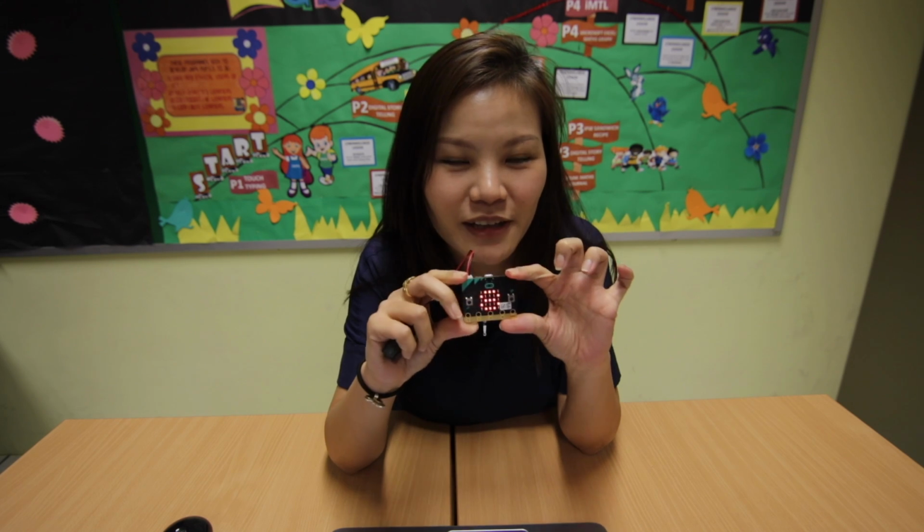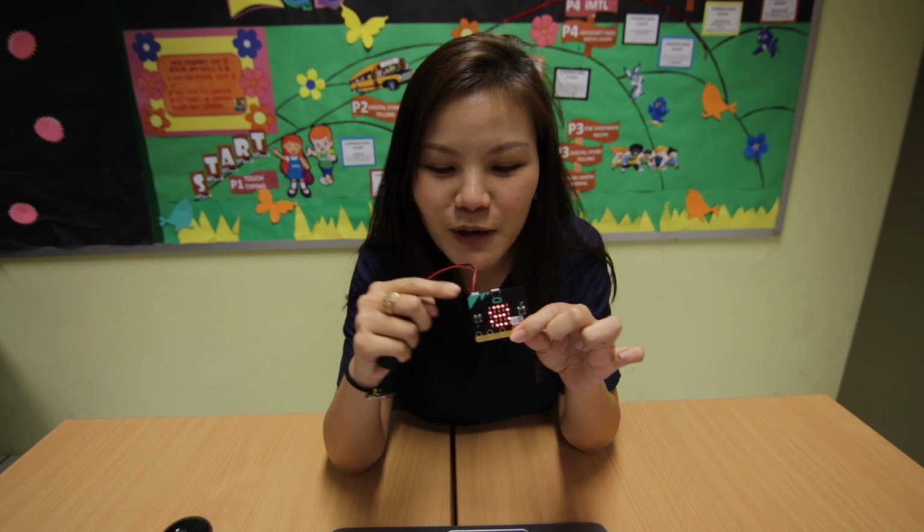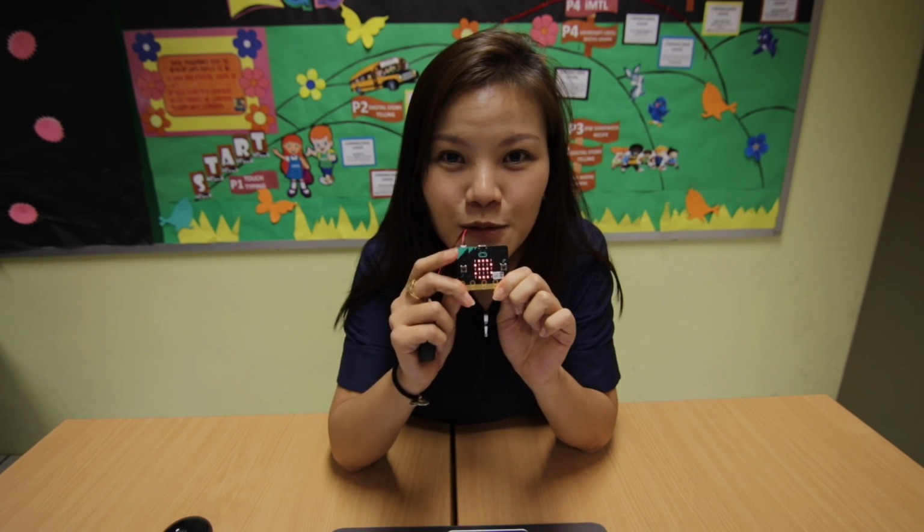Today we are going to learn how to use the microbit. What's a microbit? A microbit is actually a very small computer that you can tell it what to do. You can program it and give it some instructions and it can help you do some work. So we are going to learn how to use a microbit.